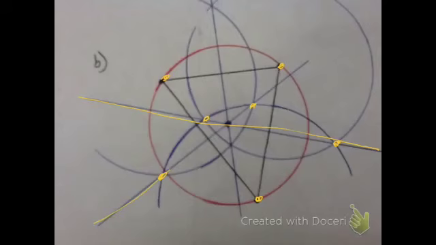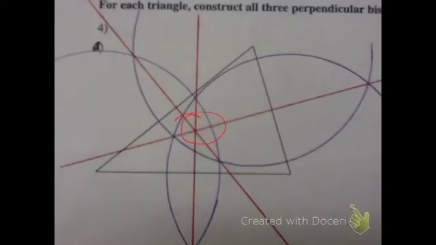I got my intersection points there, and this one's up here. I draw my lines through the intersections, and I got my incenter there in the middle, where all those perpendicular bisectors cross. Don't worry about the red circle, that wasn't required on these ones.